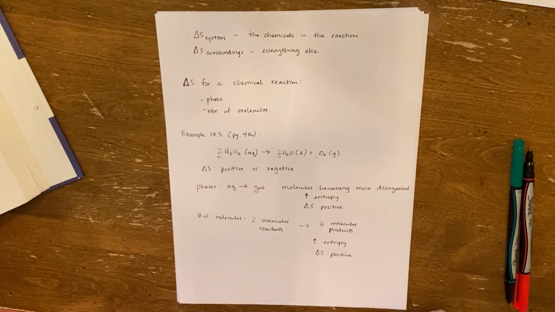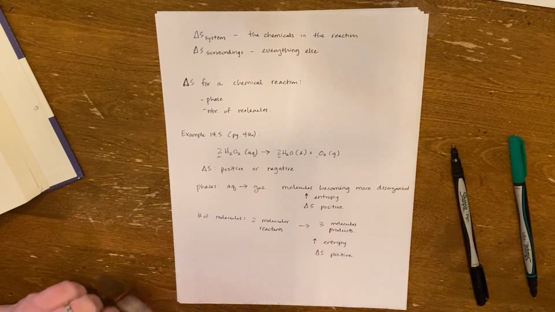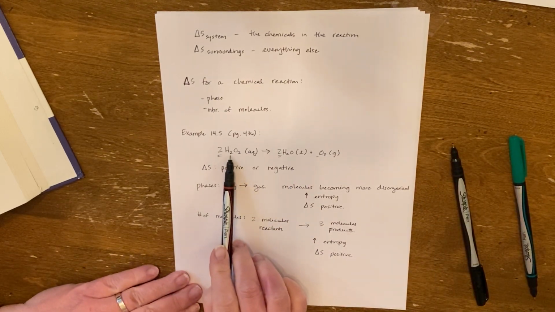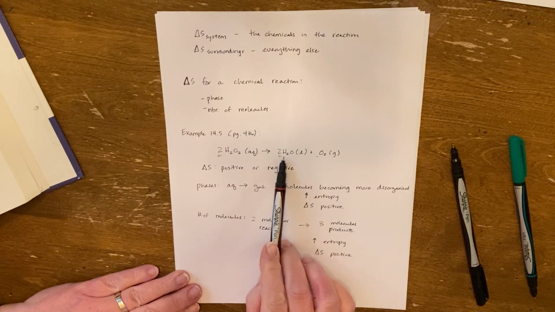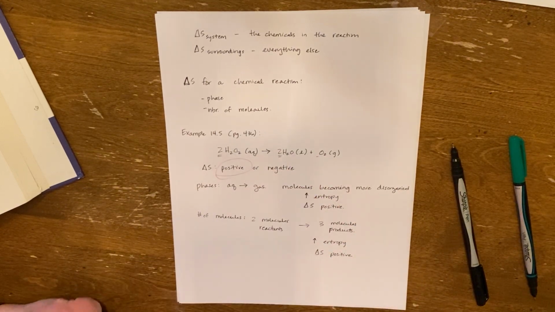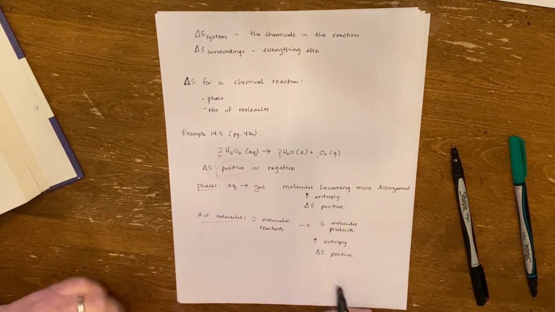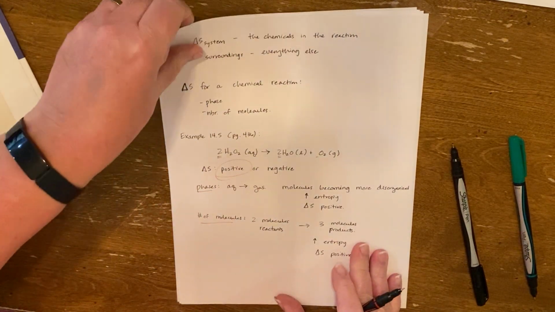Okay, so I can pretty assuredly say in this chemical equation of aqueous hydrogen peroxide decomposing into liquid water and O2 gas, that I'm going to have a positive change in entropy. Again, by looking at the phases and the number of molecules. Let's look at another example.